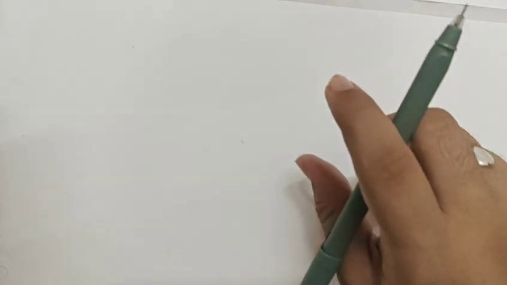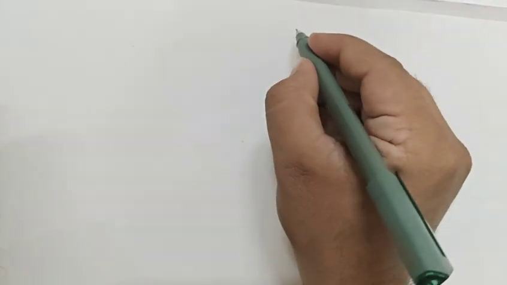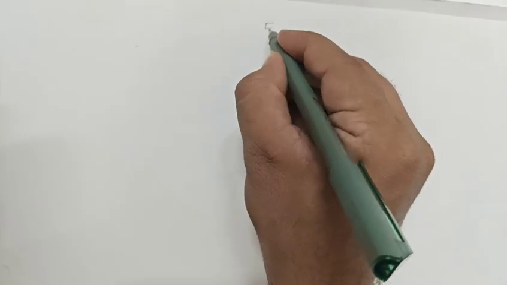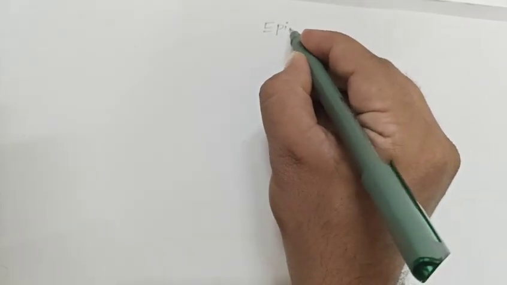So today in these sessions, we are going to discuss the epicycloid. In the last class, we already discussed the meaning of epicycloid. The epicycloid is nothing but the path traced by a ball or roller which rolls outside the periphery of a circle. Epicycloid.